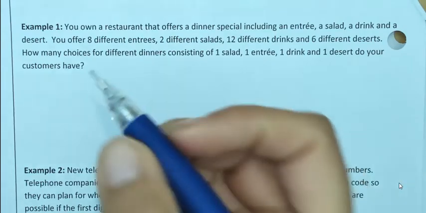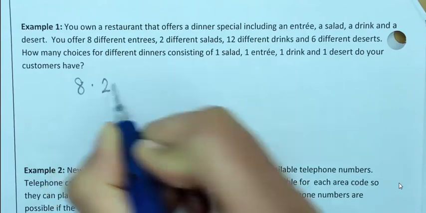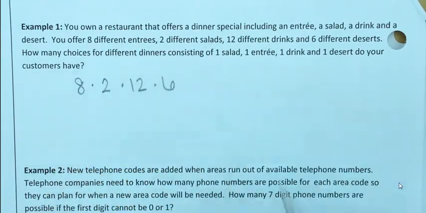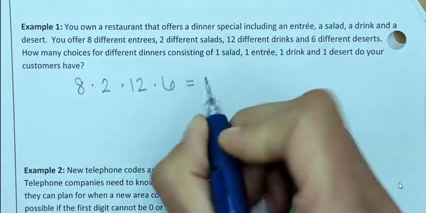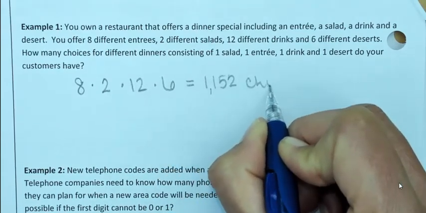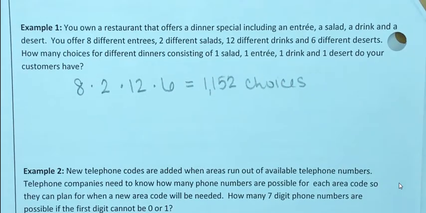Well, again, they've got a choice of 8 entrees, 2 salads, 12 drinks, and 6 desserts. So if you were to put this in your calculator, you would get a total of 1,152 choices, which might be an important business decision. Do you want to give people a bunch of choices, or do you just want to let them have a few choices? Right? You're going to have to make these many different combinations, but people do like a lot of choices.